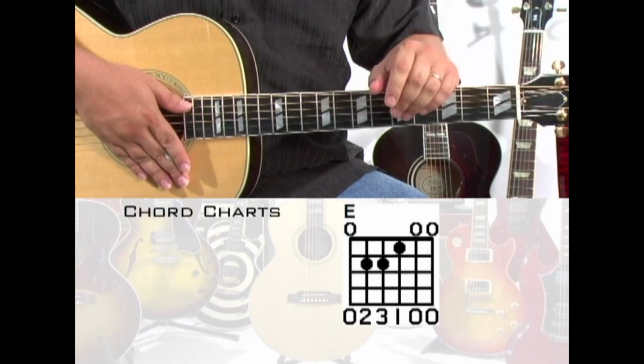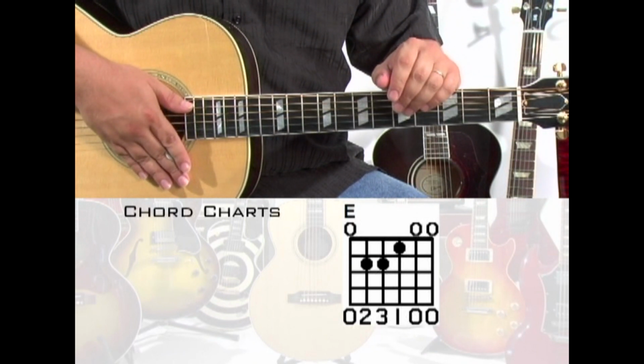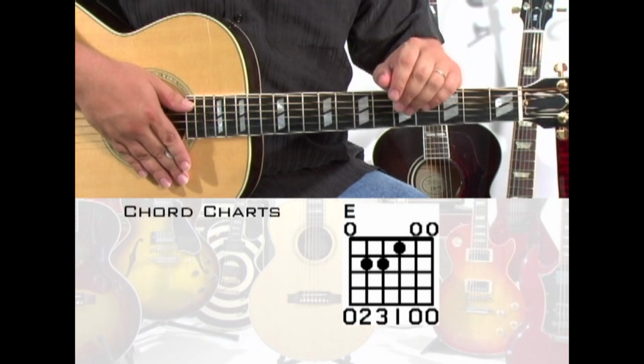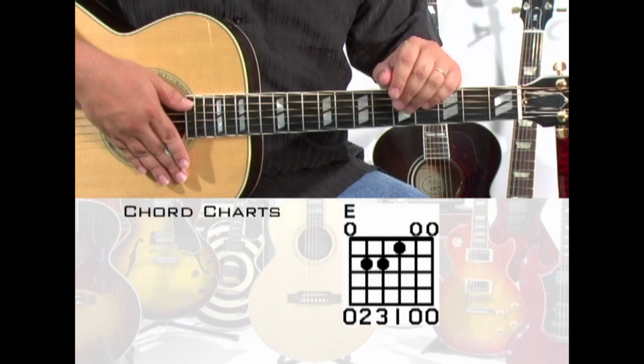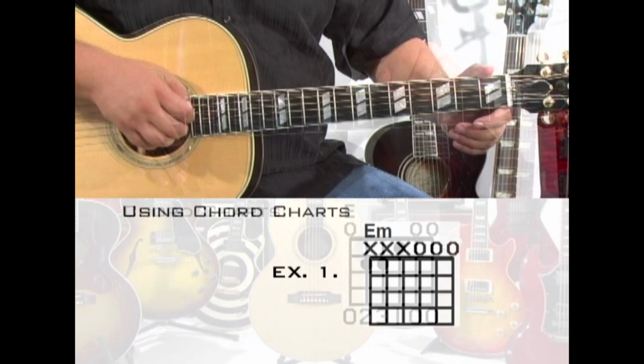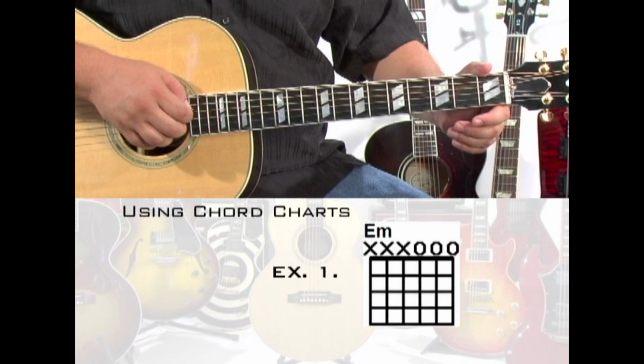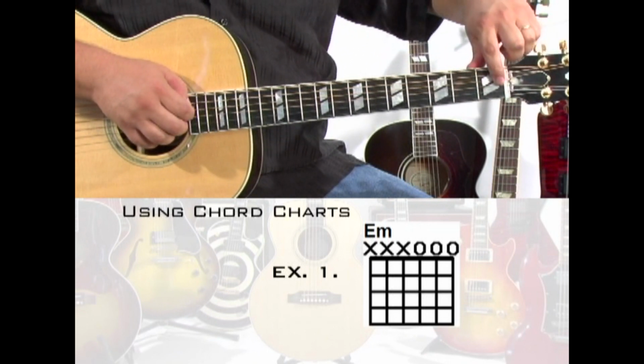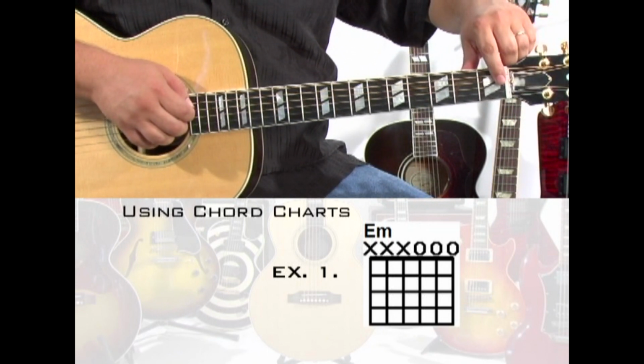Dots are placed on the chord chart to show you which strings and which frets to hold to play the chord. Sometimes numbers are placed under the chord chart to show you which fingers to use for each note. This chord chart shows 3 X's and 3 O's. The X's mean that you do not play the strings that they line up with. The O's represent open notes for the string that they line up with.